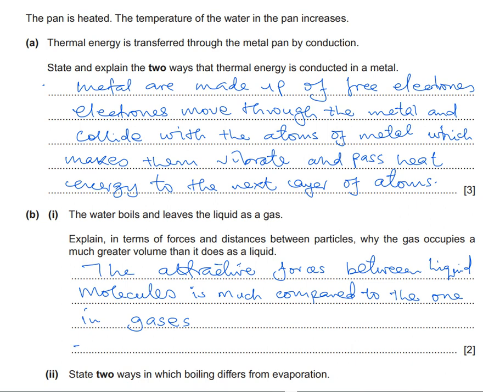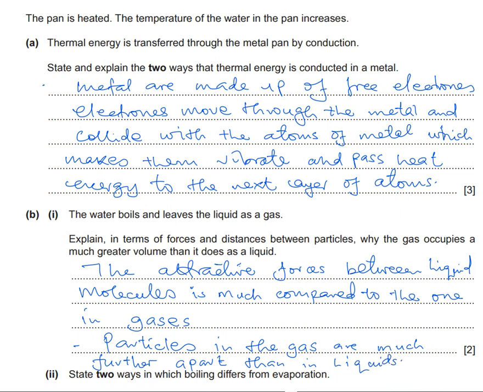Then another one is that particles in a gas are much further apart than in liquids, meaning that because particles are far apart from one another, they will have to occupy a bigger volume.